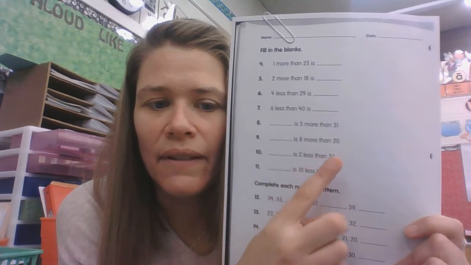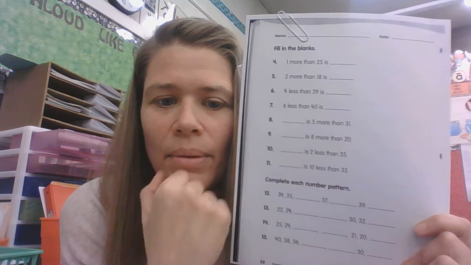Okay, down here, what number is 5 more than 31? You have 31. What's 5 more? Write your answer right here. Okay, next one. What is 8 more than 20? You have 20. What's 8 more than that? Write your answer right here. Okay, next one down. What is 2 less than 35? If you have 35, what's 2 less? Write your number right here.